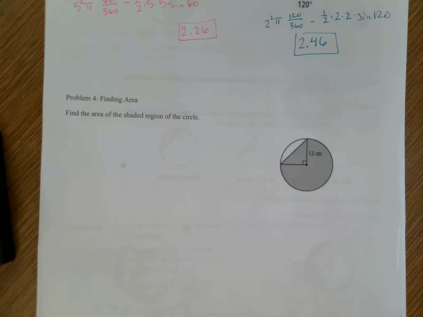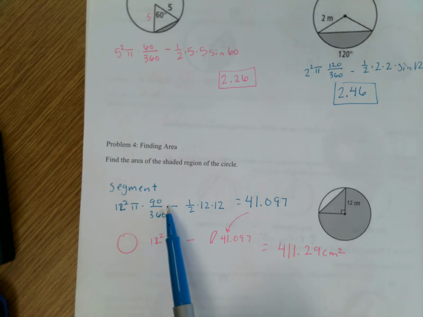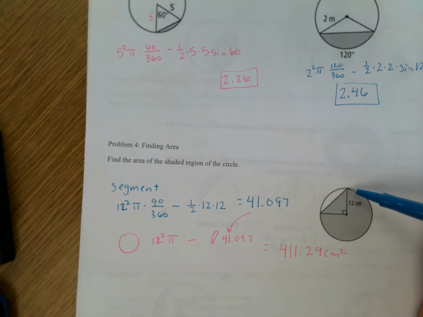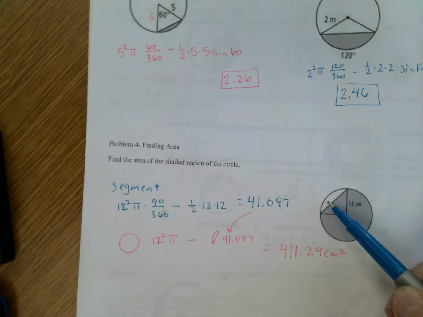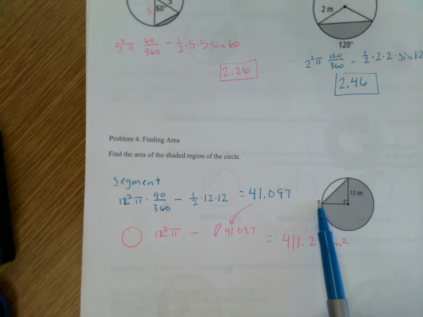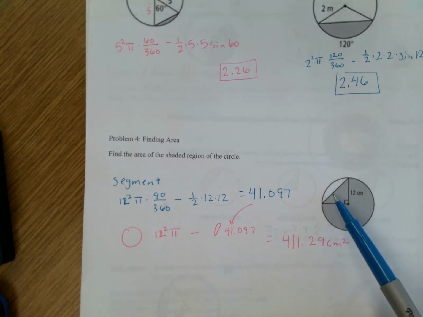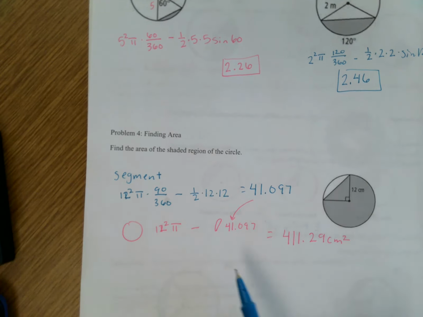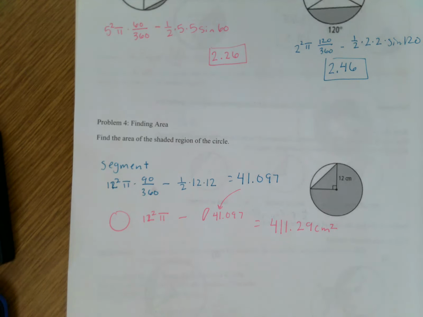Challenge question. I want you to try to pause the video and try to do this by yourself. So you should have first done your segment. So it's still going to be the area of that sector, this piece of pi, subtract my triangle. This part right here is 41.097. Then I take the area of my whole circle, the whole thing, and subtract just this little guy, because that's actually the little guy that we're cutting out. So if you did that, and again, my units now here, centimeters, would be 411.29 centimeters squared.